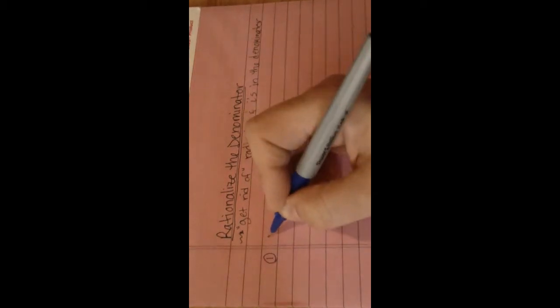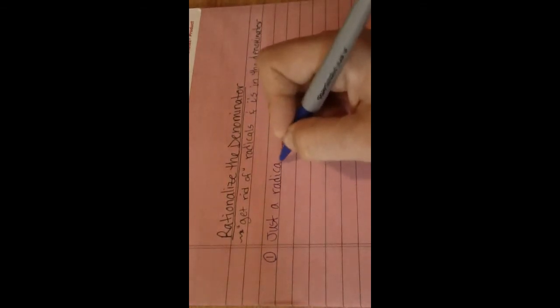So we're going to look at 3 or 4 different cases. The first case we're going to look at is when you just have a radical term in the denominator. Here's an example. If I have the square root of 15 over 4 square roots of 6, notice that there is no addition or subtraction in the denominator. It's just a radical term.